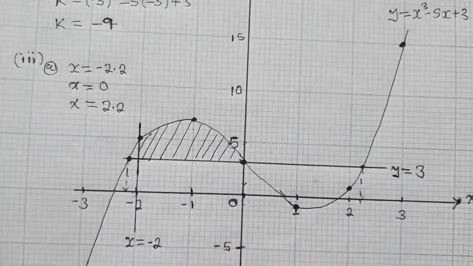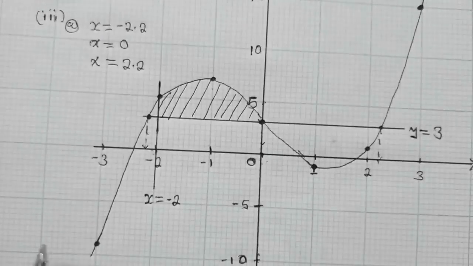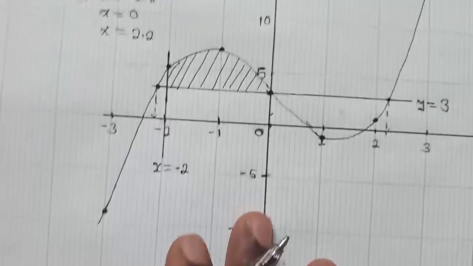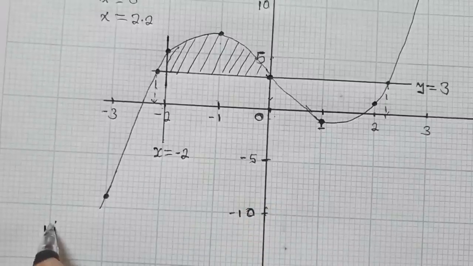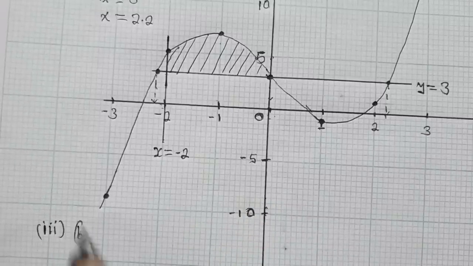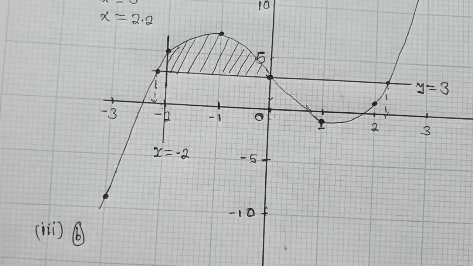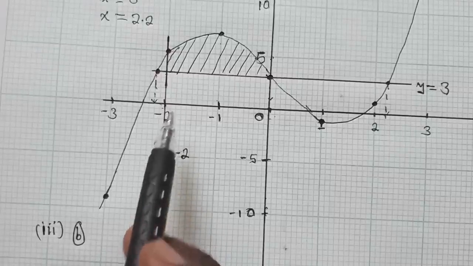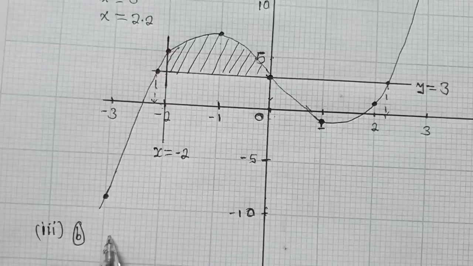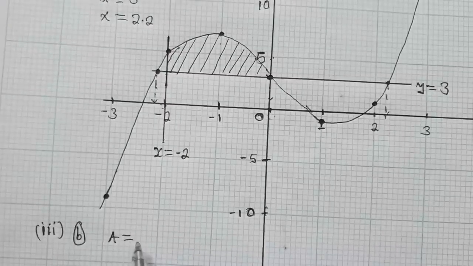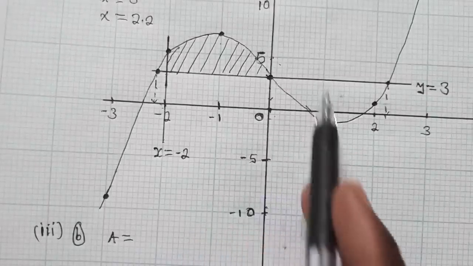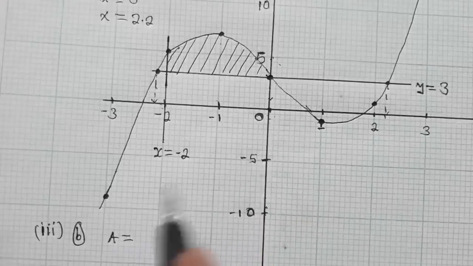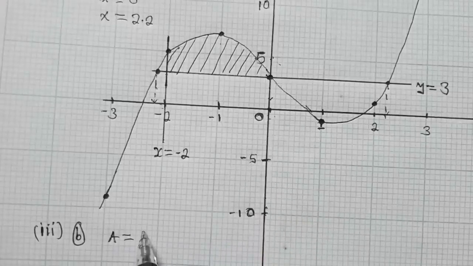Okay. So now to find the area, I'll put my solution here. This is question 3B. So make sure that you are indicating the question numbers. So to find the area, I will first find the area of a box, the full box. So I know that this is a rectangle.